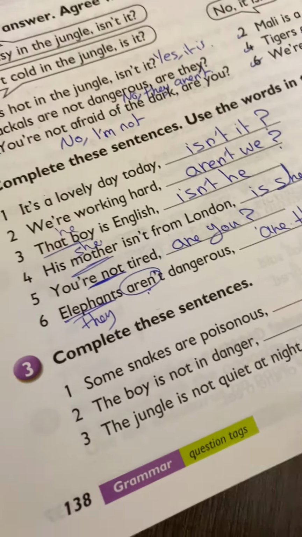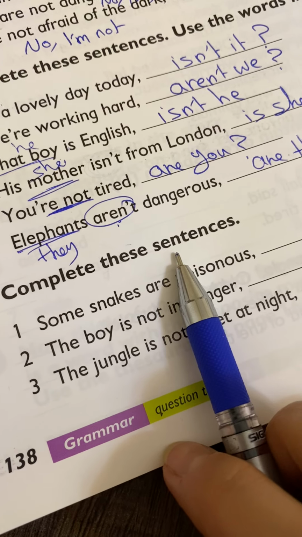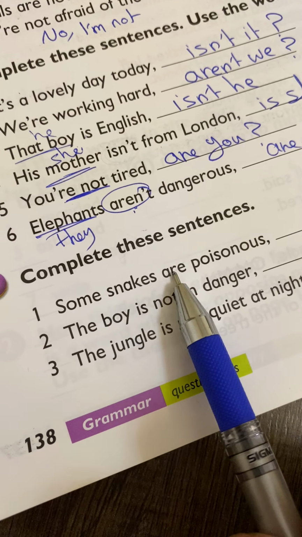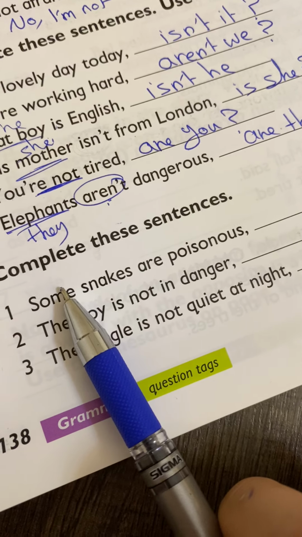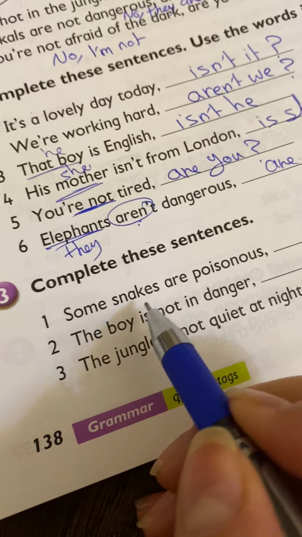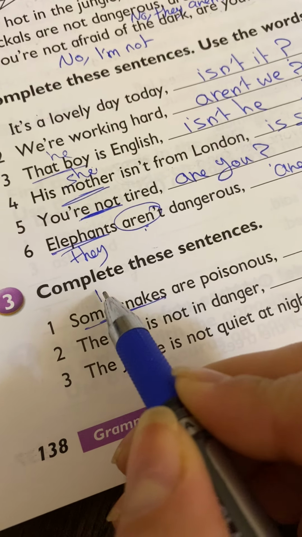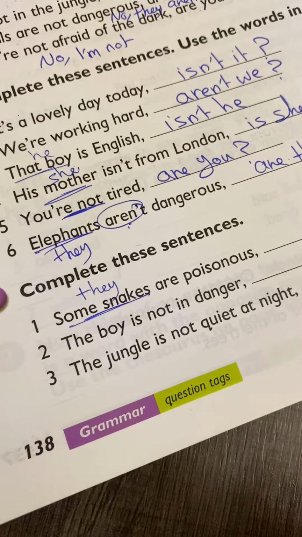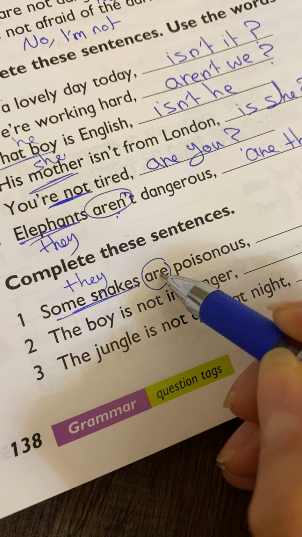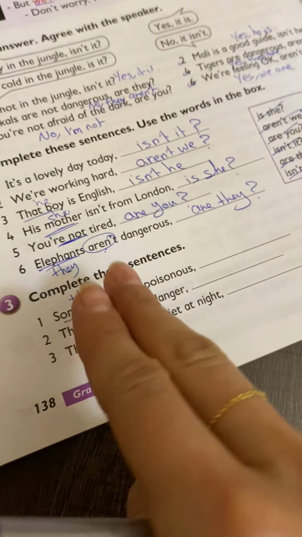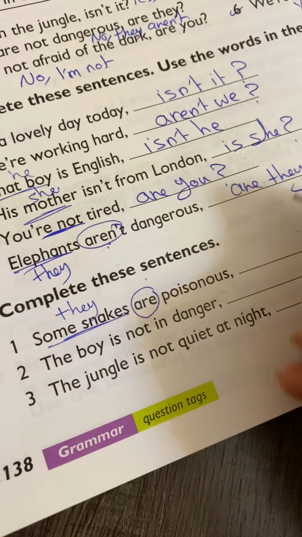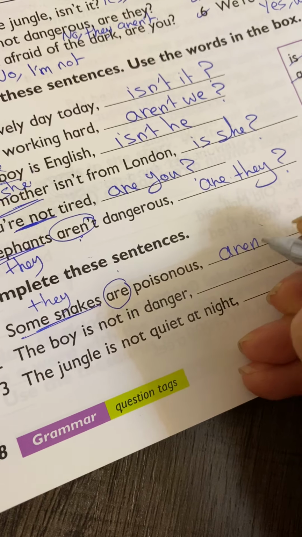Okay. Complete these sentences. Some snakes are poisonous. Some snakes, change it to they, are. It is positive. What is the negative of are? It is aren't. Then change the place of the subject and the verb. بتصير aren't they?